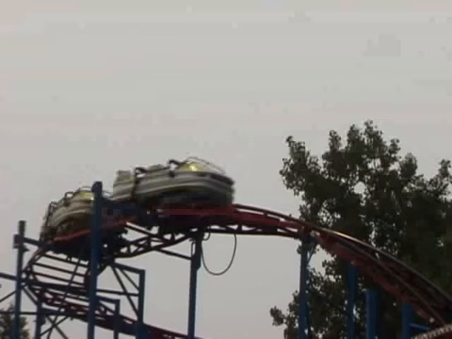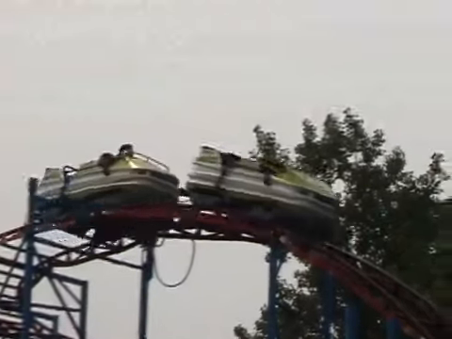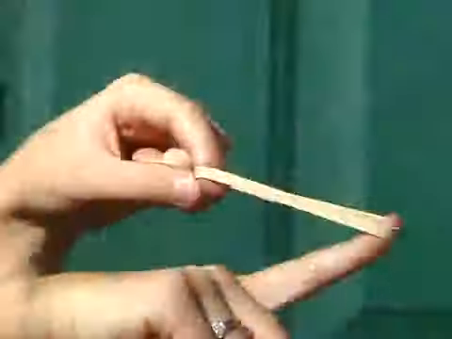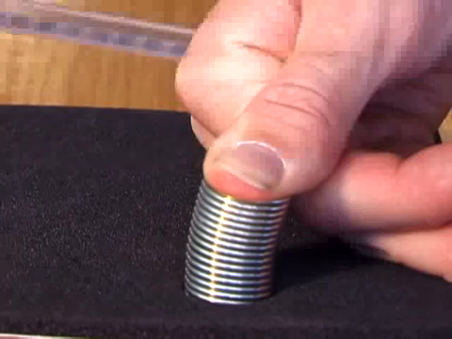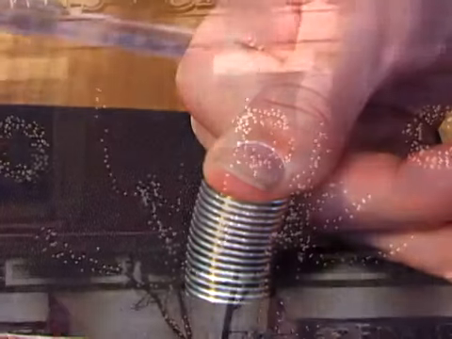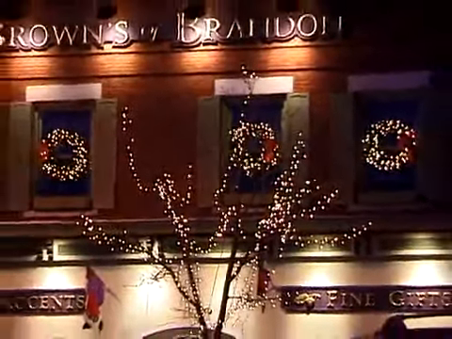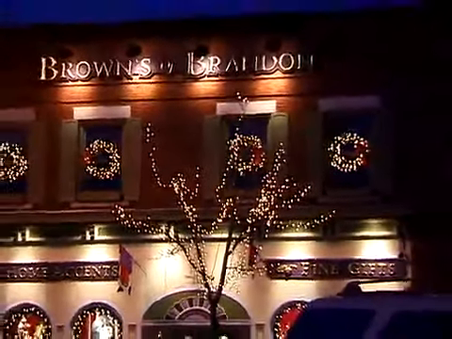This roller coaster is nearly motionless, but it has lots of potential energy because it's positioned at the top of the track and will soon lunge downward. Similarly, this stretched rubber band has potential energy, as does this compressed spring. Let's now take a look at some of the different forms of energy.